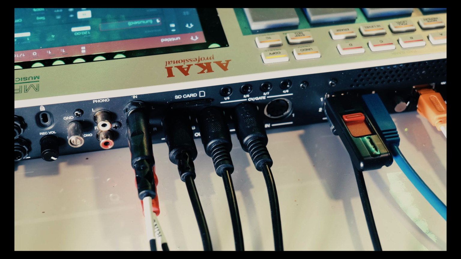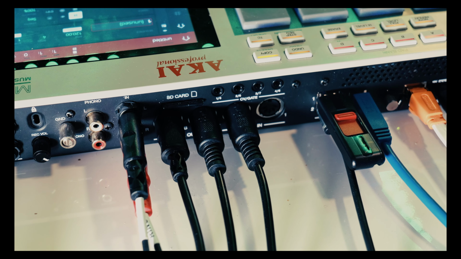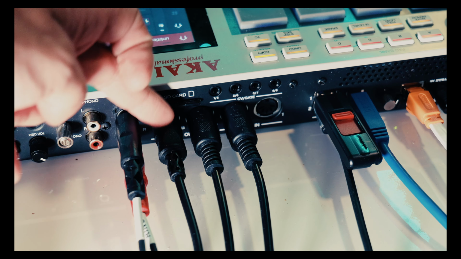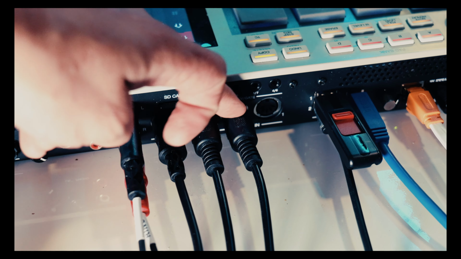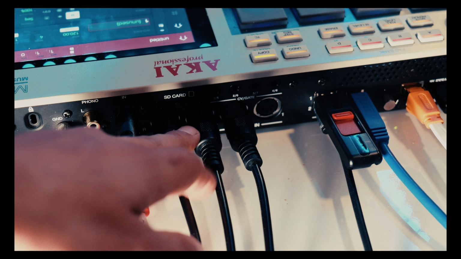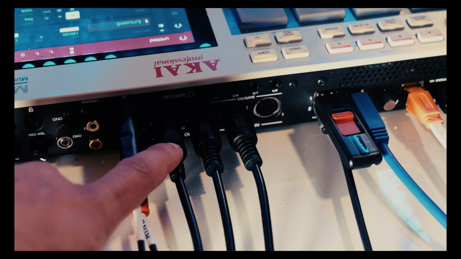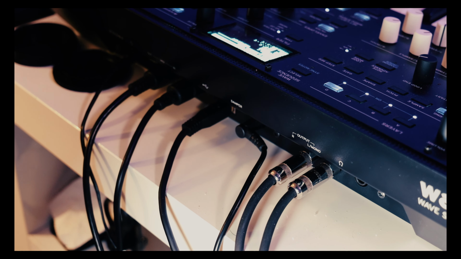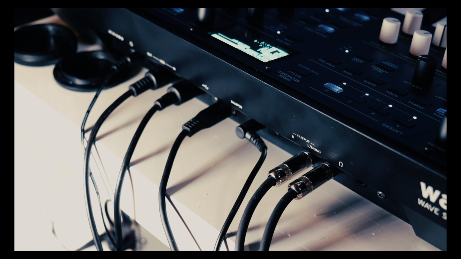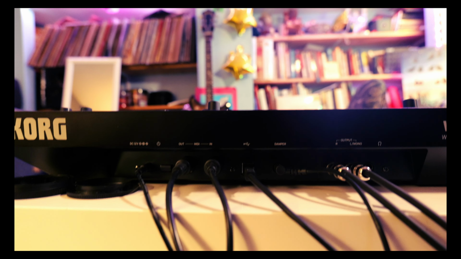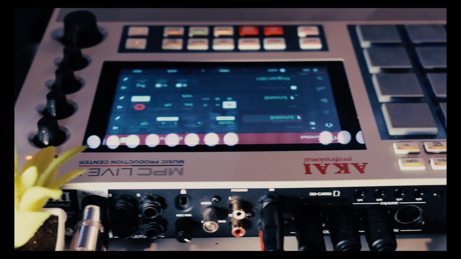Alright guys, I'm gonna go over this first. This is the back of my MPC. So you see, this is MIDI out, this is MIDI out, and this is MIDI in. These 2 outs right here, this one is going to my Korg Wavestate via 5-pin. There's the Korg, let me put the light on there. 5-pin going in, and then I also got a 5-pin going out.